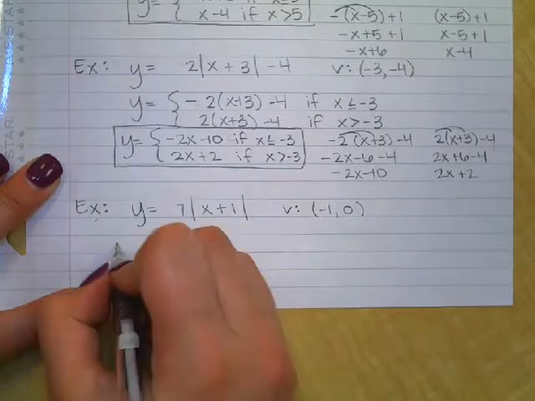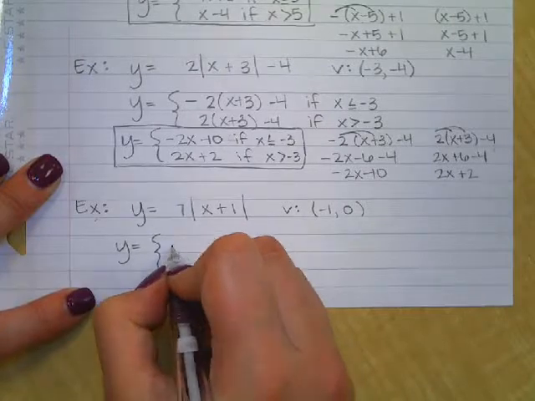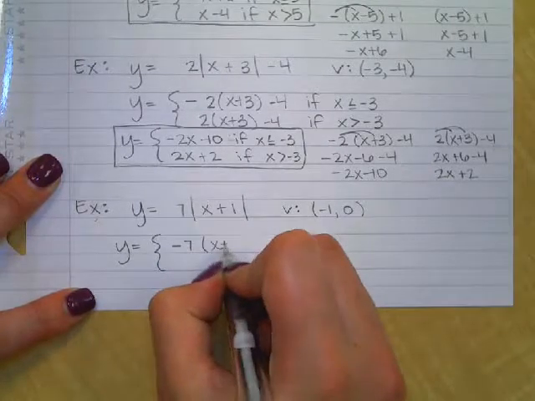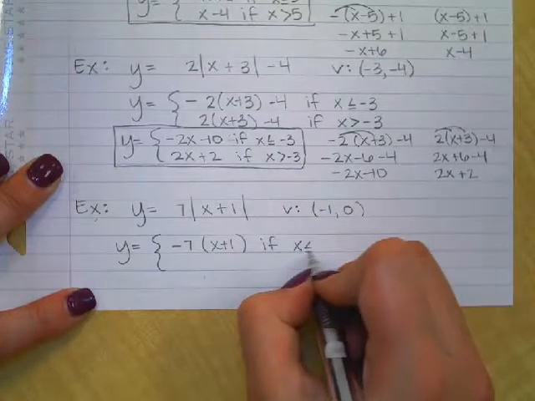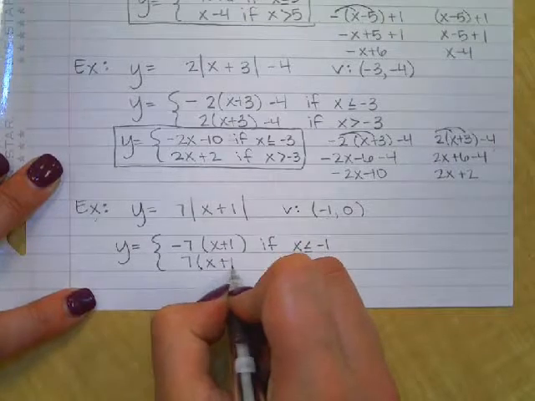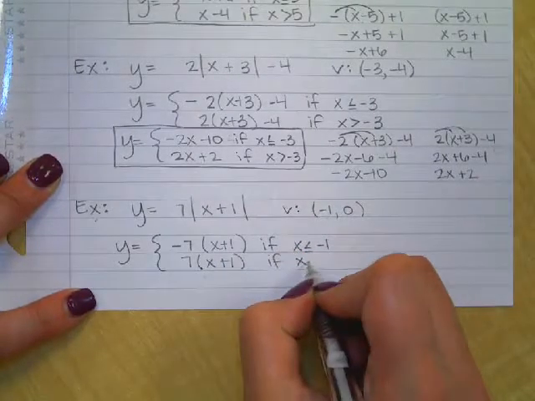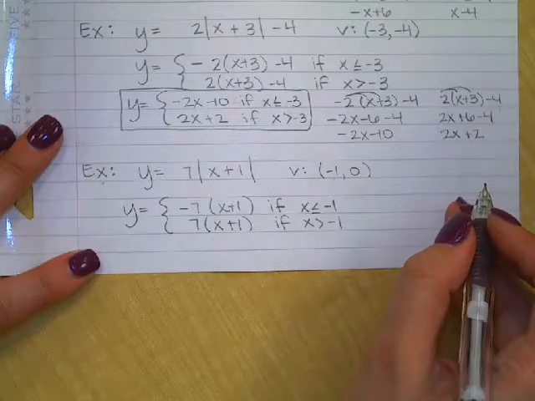And so we've got y equals the negative version if x is less than or equal to -1, and the positive version if x is greater than -1.